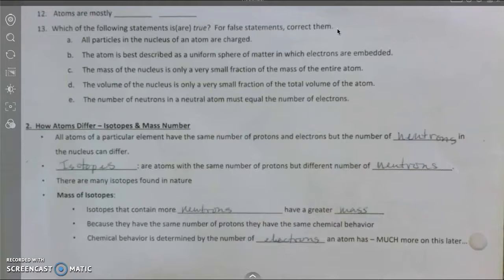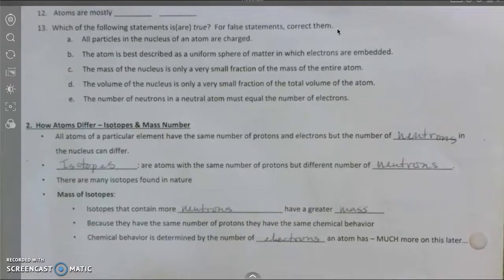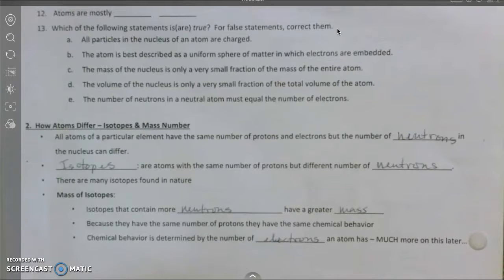Those would be isotopes. They're the same element because they have the same number of protons, but they're isotopes of one another because they have different numbers of neutrons. Now, the more neutrons an atom has, the more mass that it has. So back to our helium with two neutrons, that would have a greater mass than our atom with one neutron.